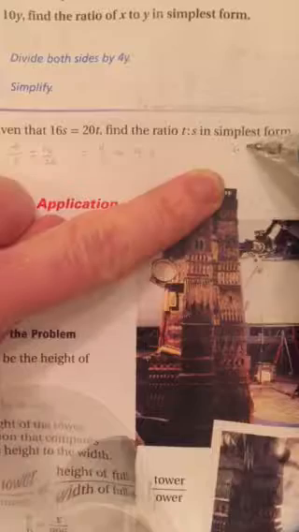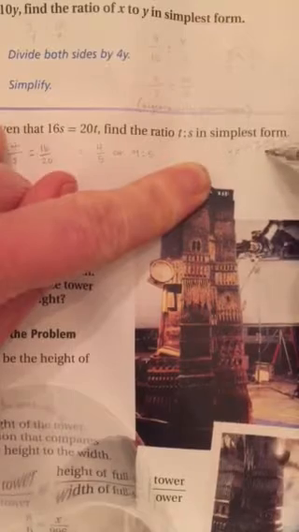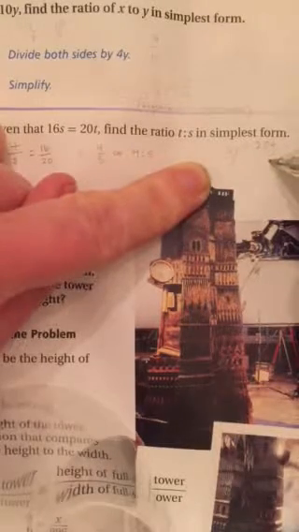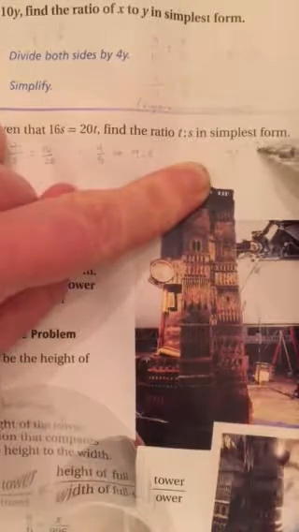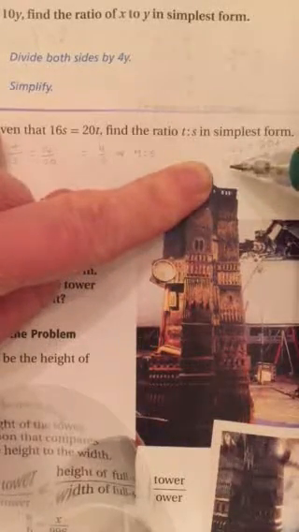So 16s equals 20t. Now we want t in the numerator, so we're going to divide by s on both sides to cancel s from this side and to get s under the t. We're also going to divide both sides by 20, so that the 20 is under the 16. Now that's where you can see that we have t over s equals 16 over 20.